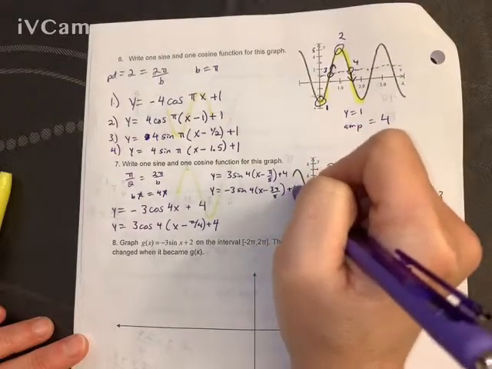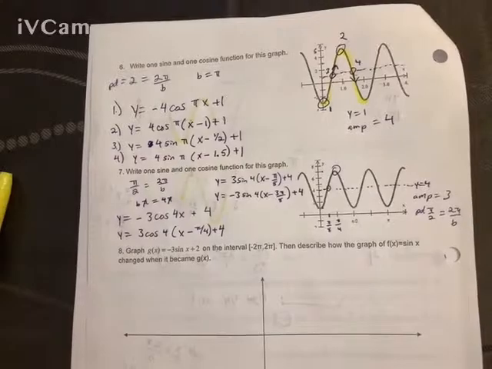That's a lot of work just for one problem. Well, they just have to write 2 of them. They can pick their favorite 2. Cool. Okay.